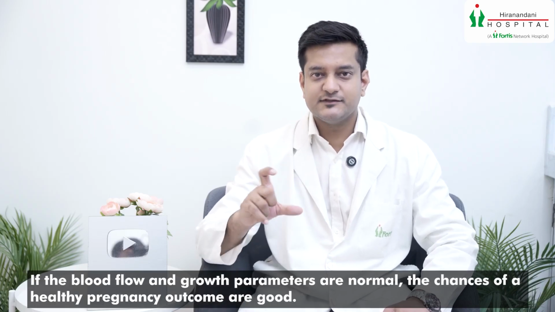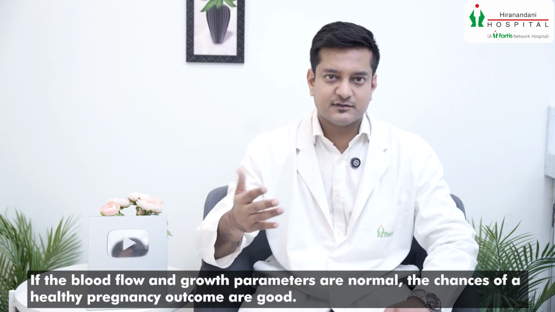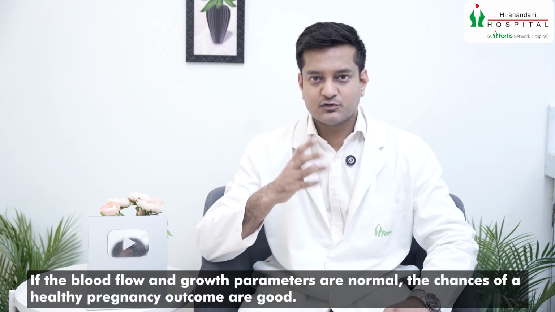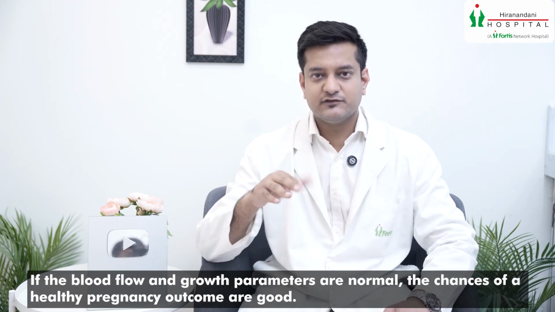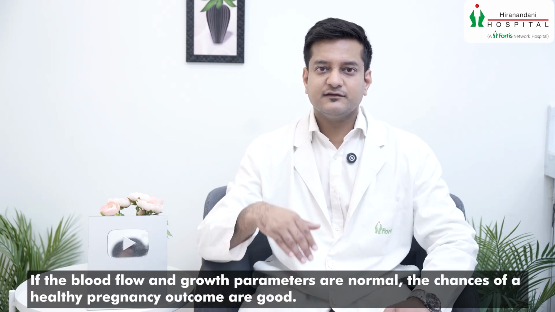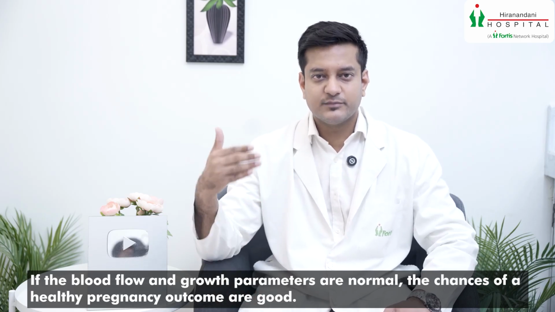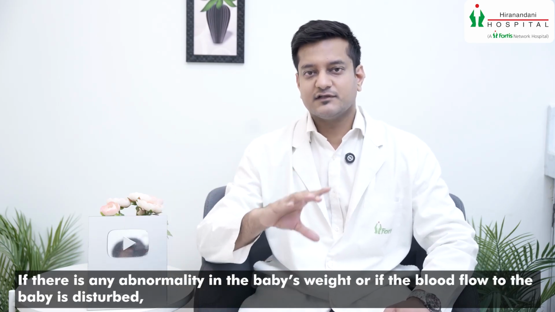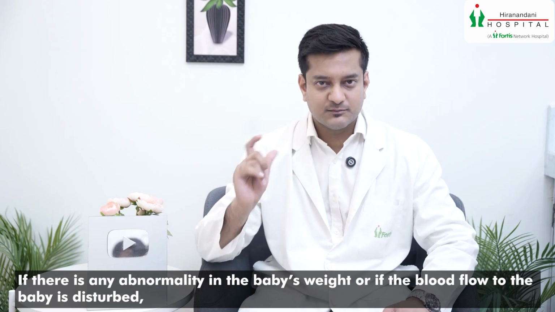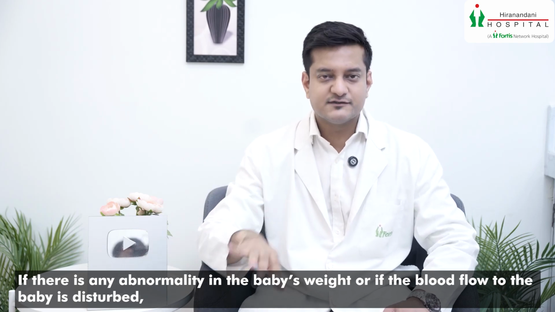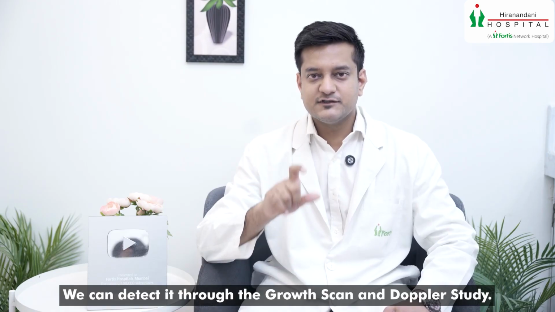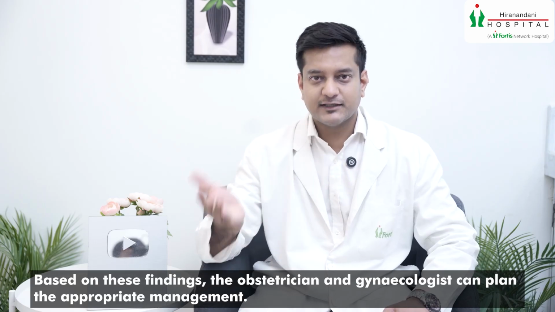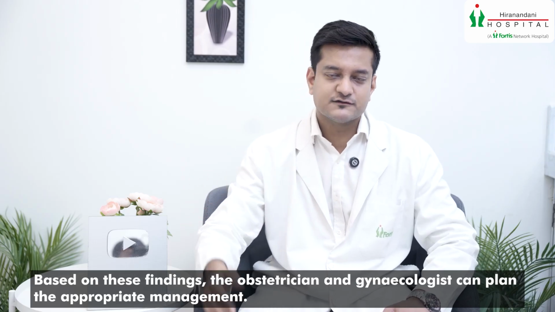If the flows of these arteries are normal, then it is expected that the baby's growth is within normal limits, and along with that, if the growth parameters, the weight of the baby, is normal and the fluid surrounding the baby is normal, then the chances of a good pregnancy outcome, delivery outcome, are good. However, in case there is any abnormality in the weight of the baby or the blood flow to the baby is disturbed, then we can pick it up through these growth scans and Doppler scans. Then appropriate management can be planned by the obstetrician and gynecologist.